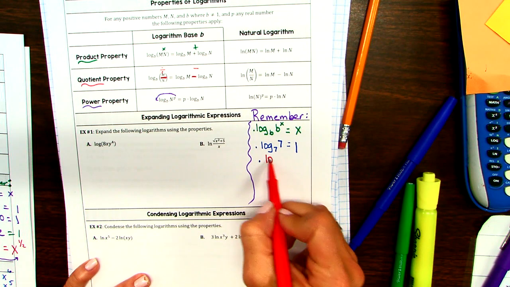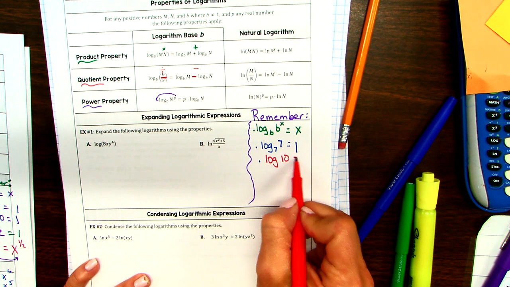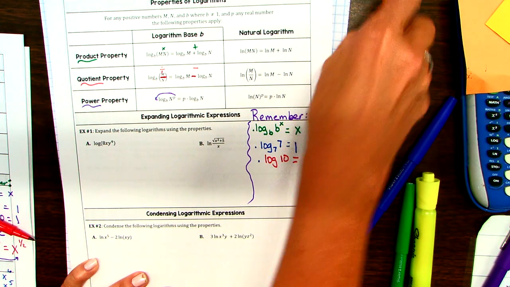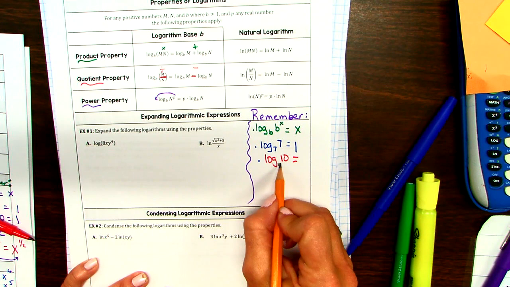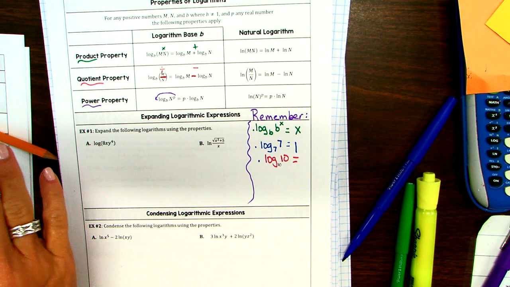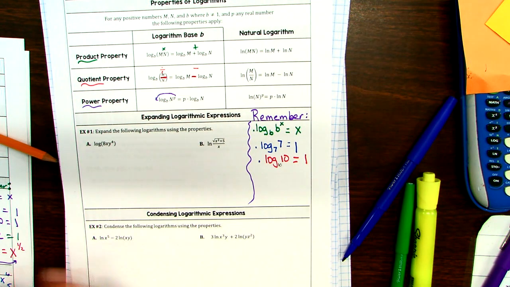So then how about this one? What would this one equal? 1. What's the base? 10. You don't see it though, and that's why I'm writing it in pencil. I want you guys to get used to not seeing it. Log base 10 of 10 is always just log 10. So when you see log 10, you know it cancels out and becomes 1.